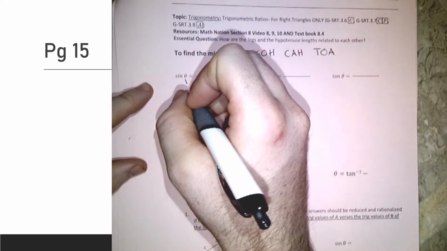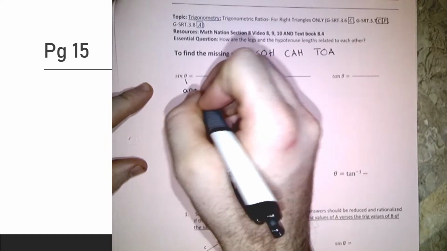So if you notice the symbol for each of these, that symbol represents an angle. So each of these has to have at least one degree in there, some kind of angle that is not the 90-degree angle that you already have in your right triangles.